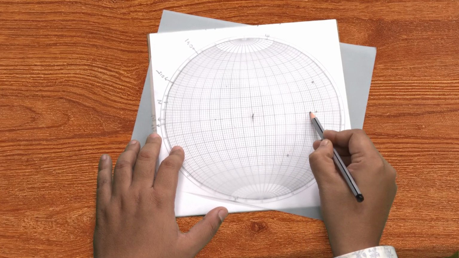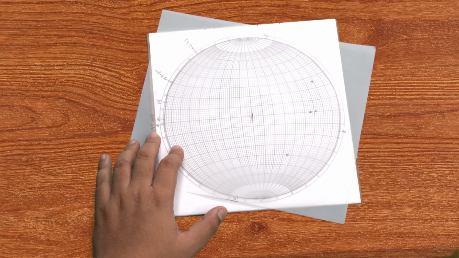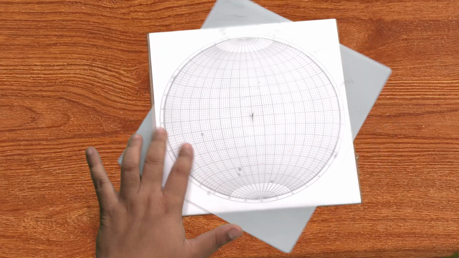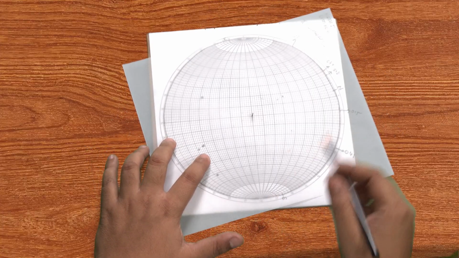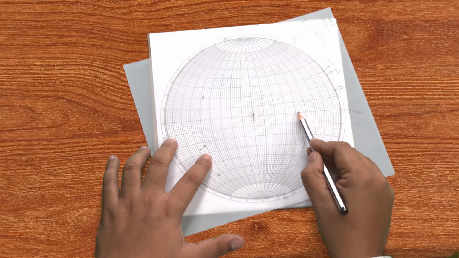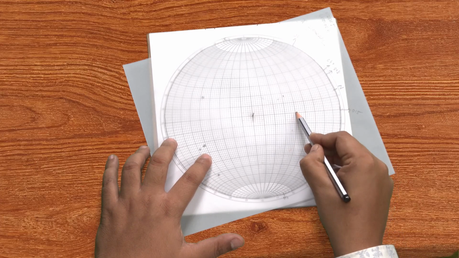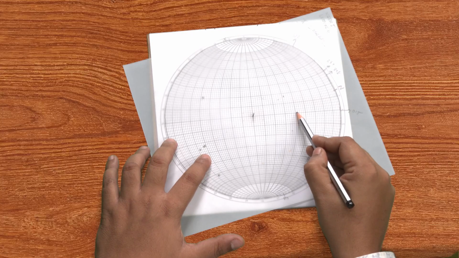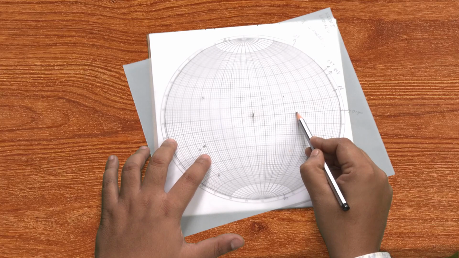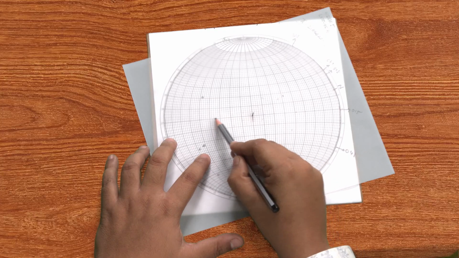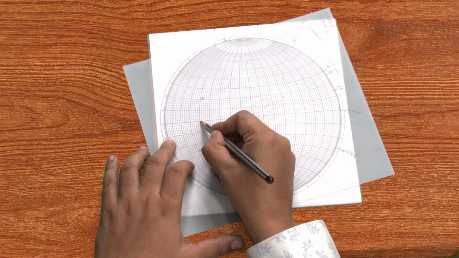So, this is another pole, and the last one, that is 49 degree towards 015. So, this is 015, 49 degree means obviously 10 20 30 40 49. It should have been here if we have started constructing a beta diagram, but we are going for the pole. So, again 10 20 30 40 50 60 70 80 90 here.